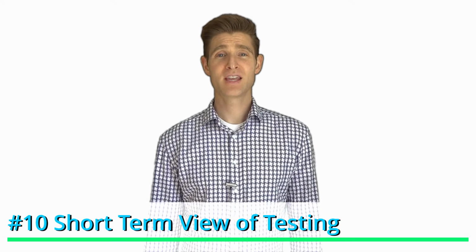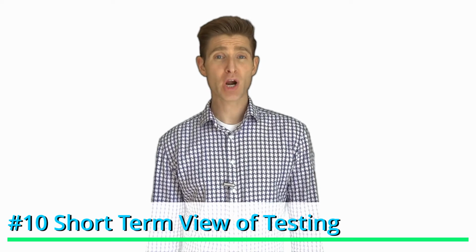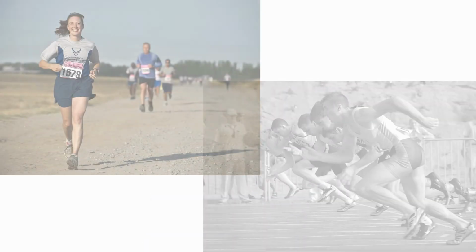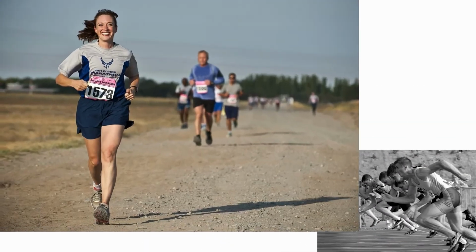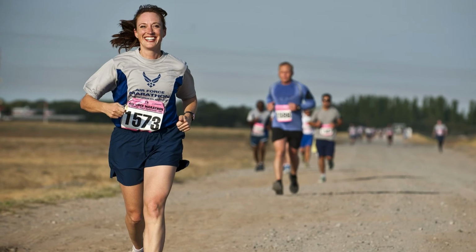Mistake number 10, taking a short-term view of testing or a project-focused view of testing rather than taking a long-term view. Testing is a marathon and not a sprint. Testing should be done over and over and over. With everything that you implement, it should be tested first. And when you focus on testing as a project view or a short-term thing to get learnings about one thing that you want to learn about, that's a limited view of testing and won't give you the optimal results that you'll get in the long term as you focus on testing everything and creating a culture of optimization.